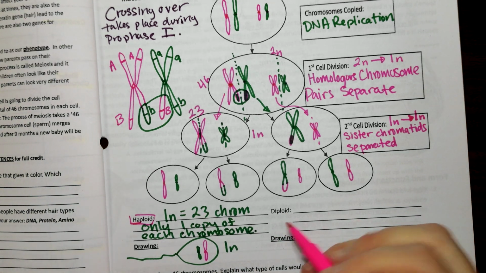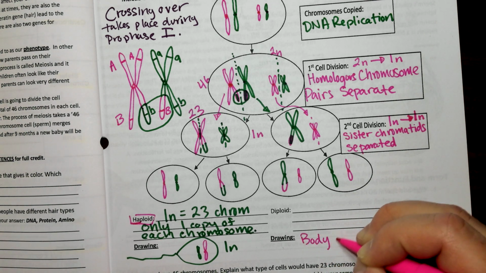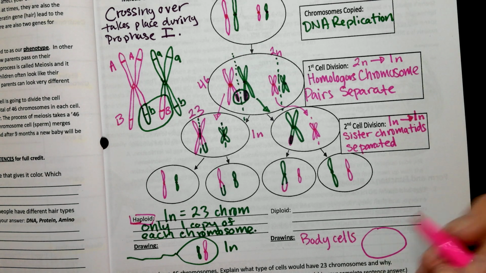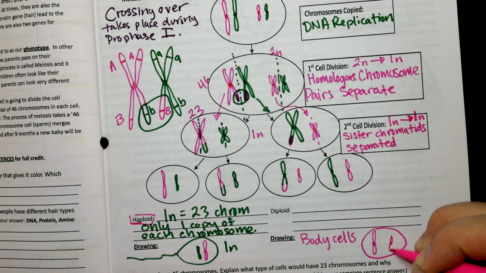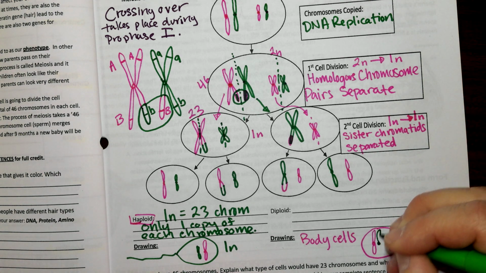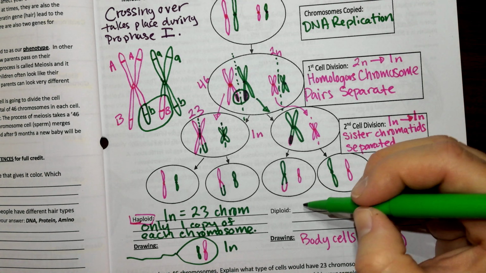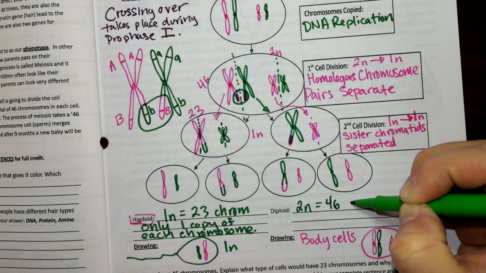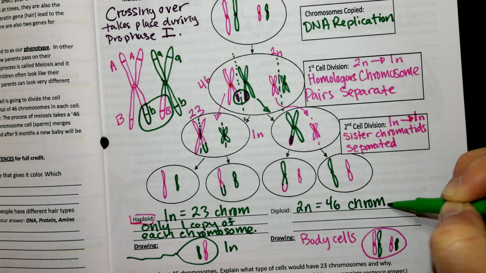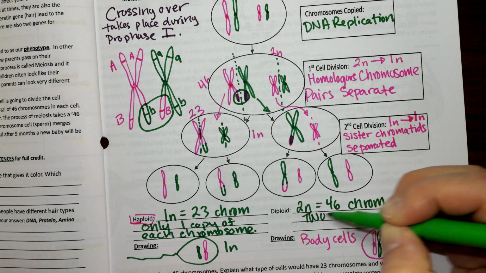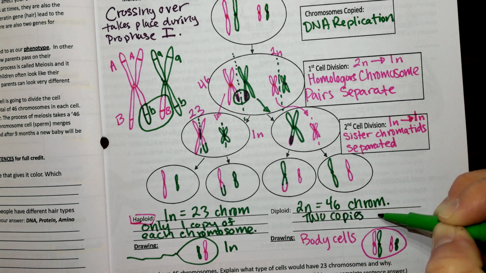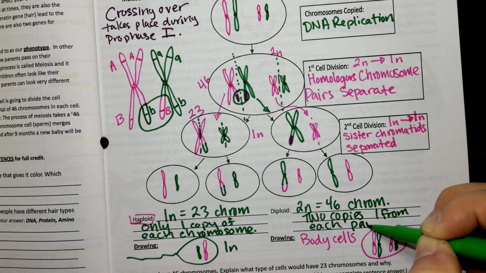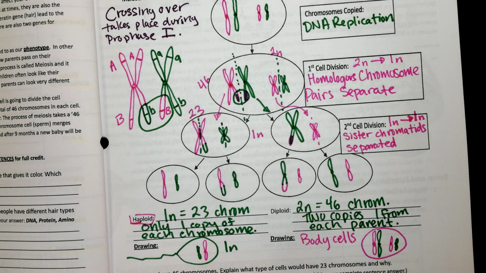Okay? Whereas a diploid cell would be your normal body cells. A normal body cell would have 2 copies of each, one from your mom and one from your dad. Okay? 2N, 46 chromosomes if it's a human. 2 copies. 1 from each parent. Okay?